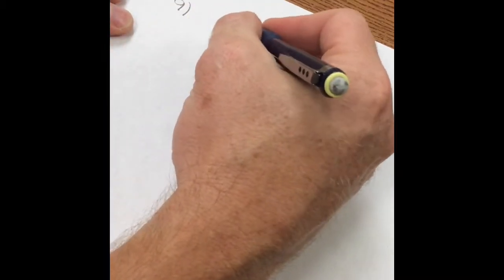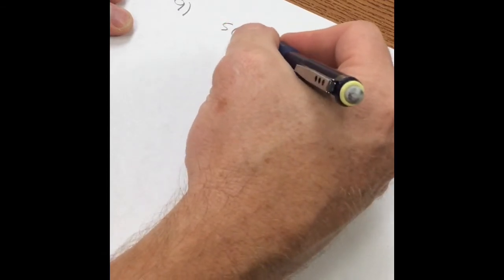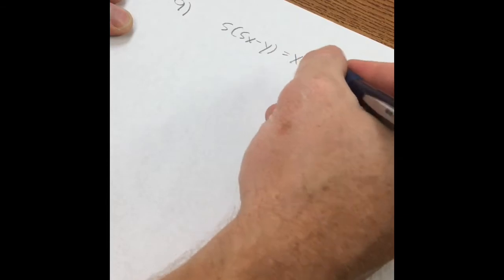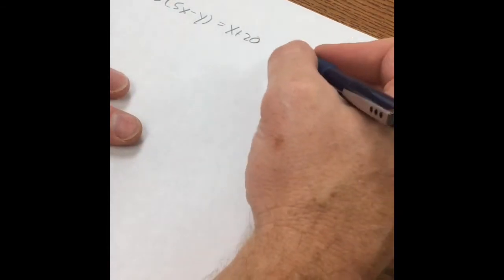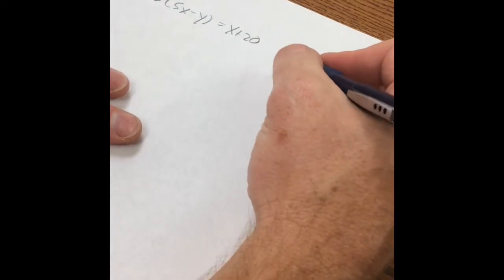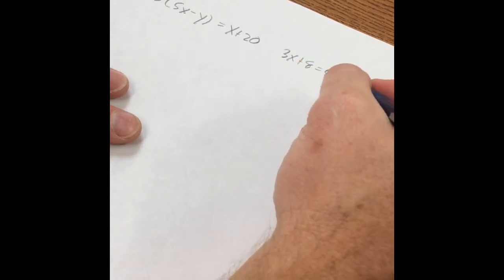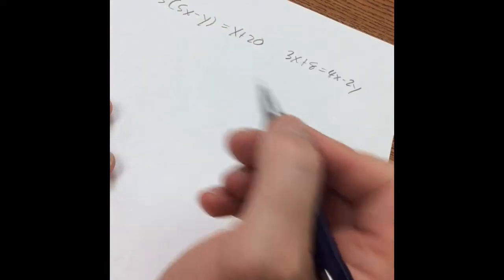And I'm going to say 5 times 5x minus y equals x plus 20. I'm going to move it over so I can set the next one right out here. We got 3x plus 8 equals 4x minus 2y. Make sure that fits, and it does. I'm just going to go down and simplify these a little bit.